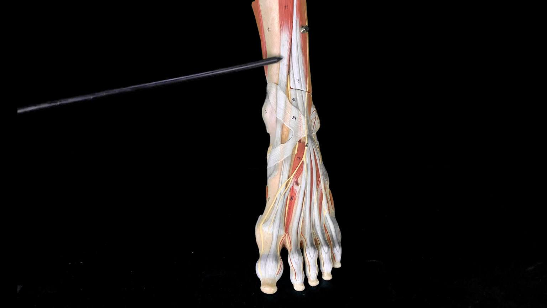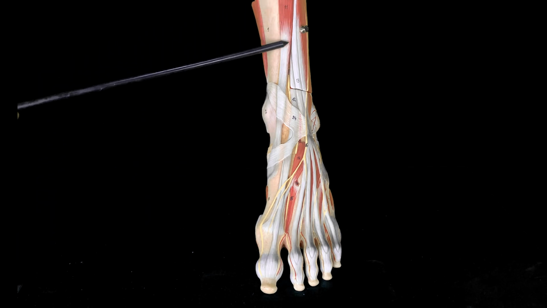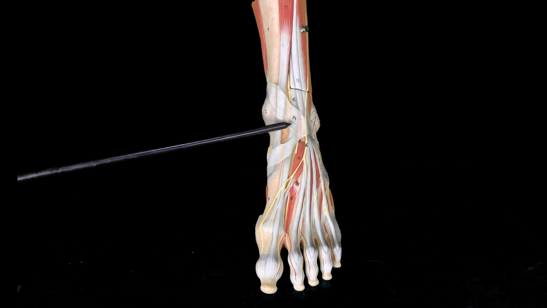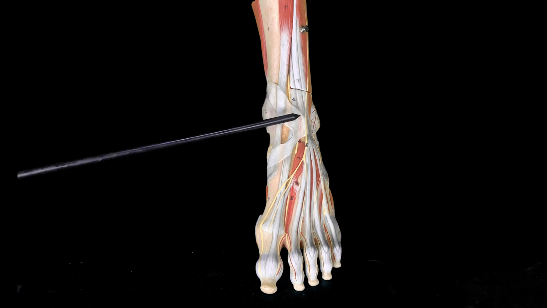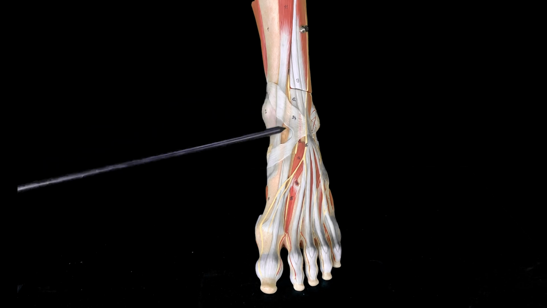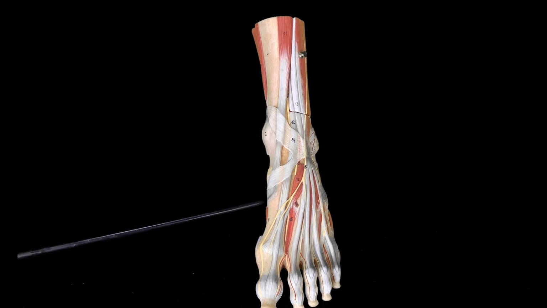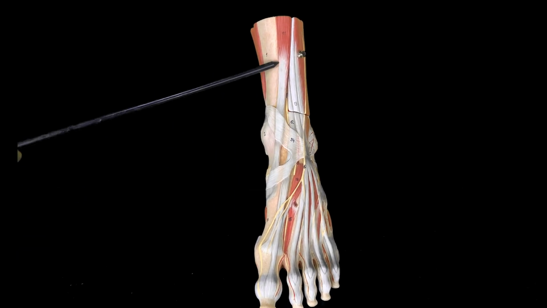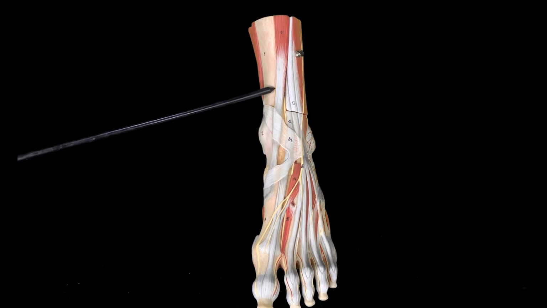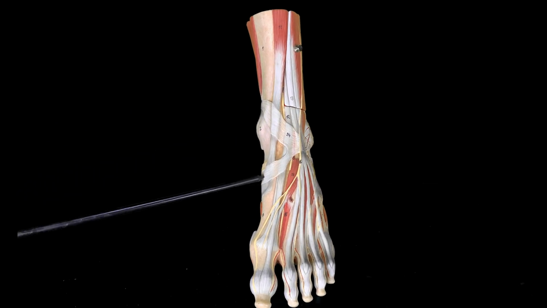And there we can see the muscle which is visible here, passing under these bands. These are my extensor retinacula, and this muscle which is coming all the way and going in the sole of my foot is my tibialis anterior muscle.